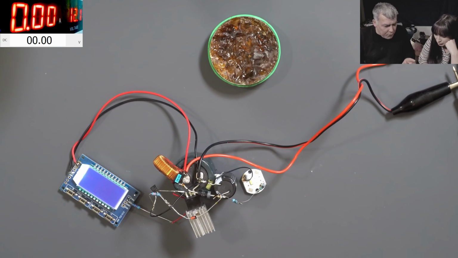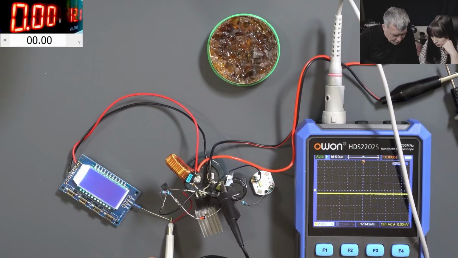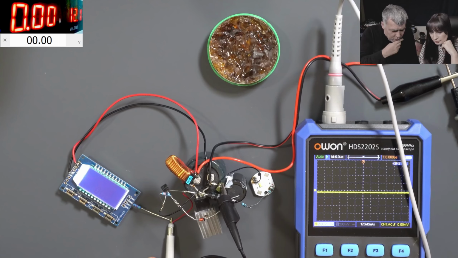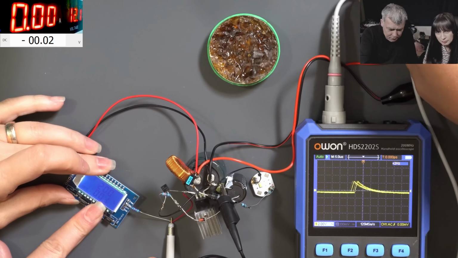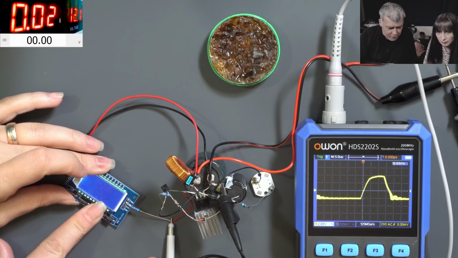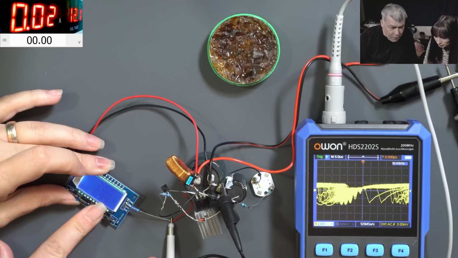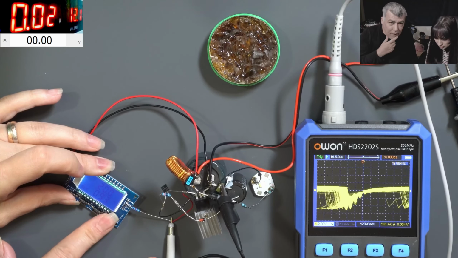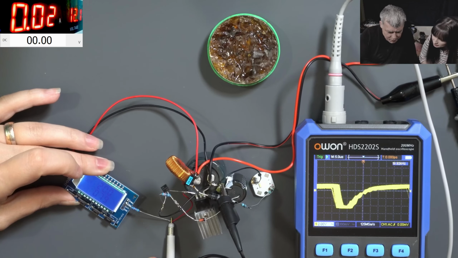Okay, let's check with the oscilloscope because you will understand better. So here is the gate of the MOSFET. Increase the duty cycle. Yeah, we can see it here. Go up. Oh, too much? 79, it's fine.